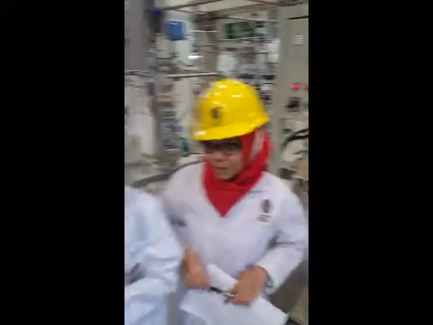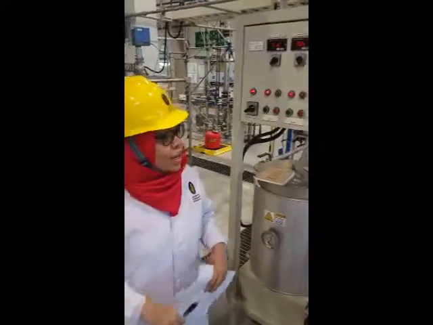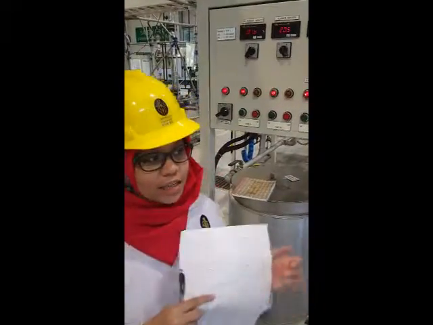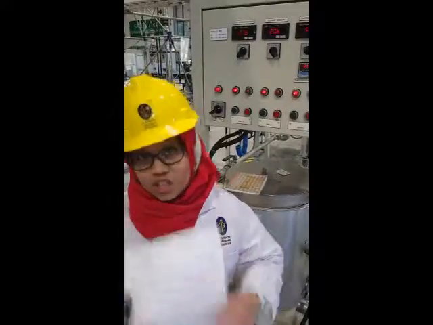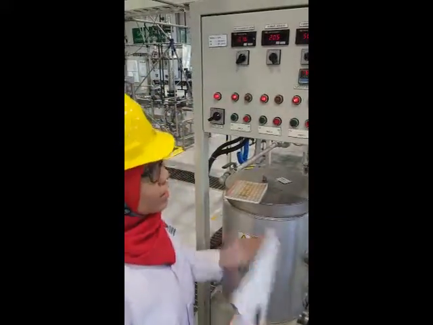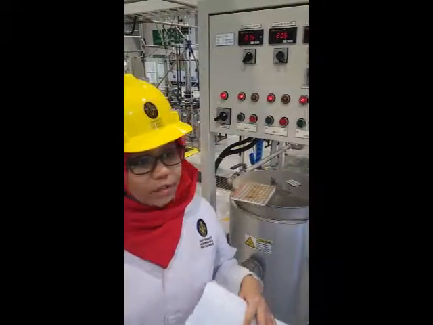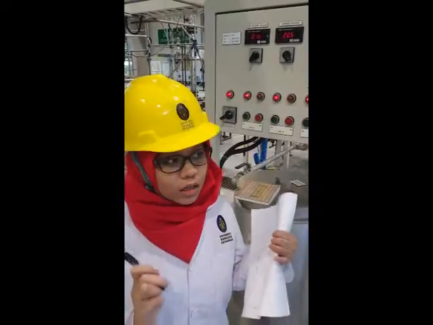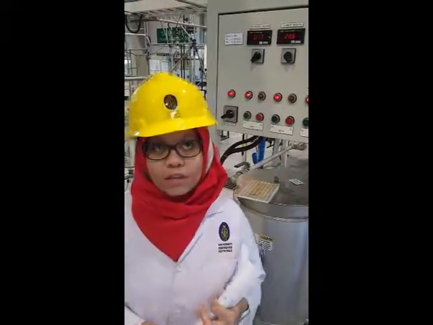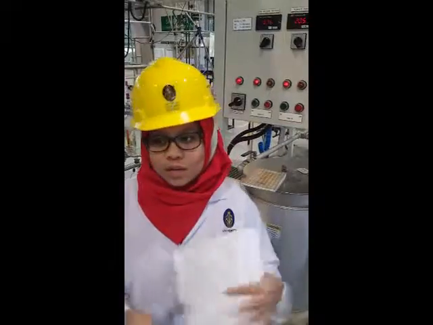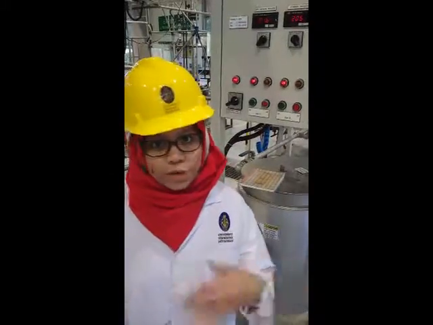We're from Group 21. And our first experiment for this week is regarding the shell and tube heat exchanger. For this experiment, what we have to collect is the data for the inlet and outlet of the hot and cold temperature, and the flow rate.